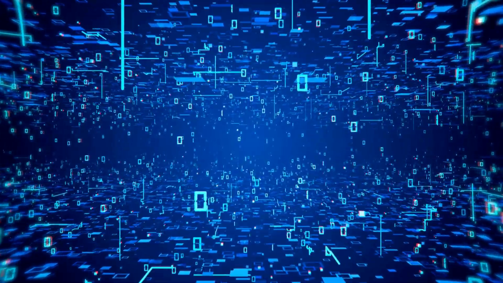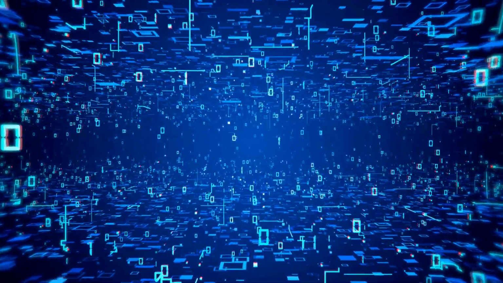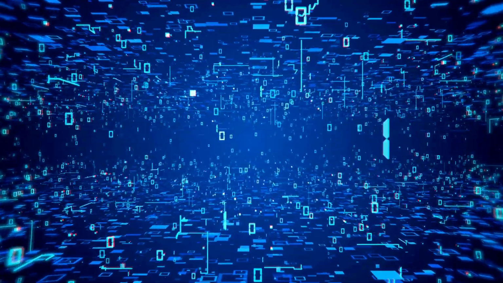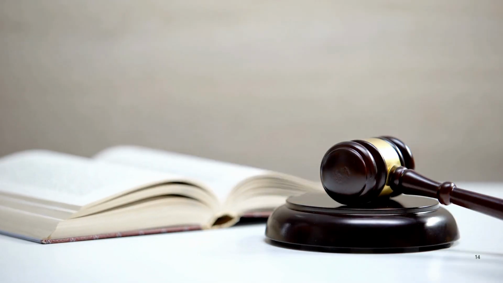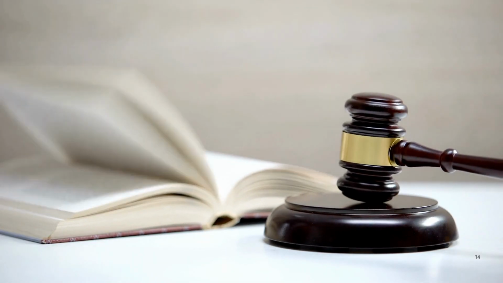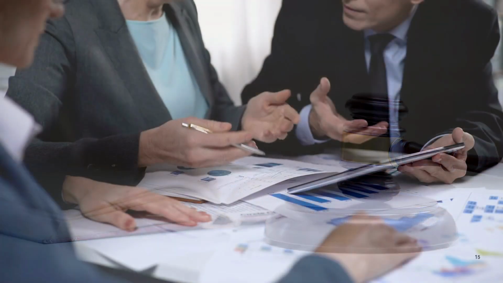The goal is not to have everything integrated overnight. It's to start building a culture where decisions are based on connected, not isolated information. And one more thing, because we're in medical affairs, governance matters.